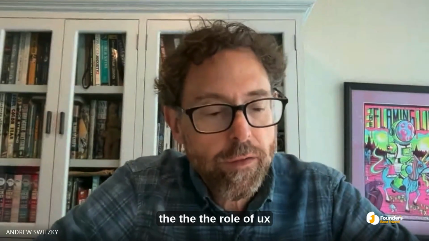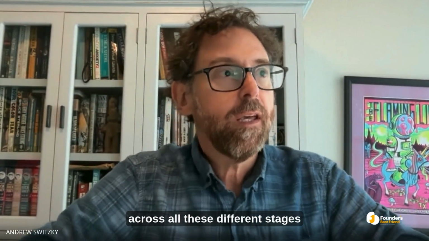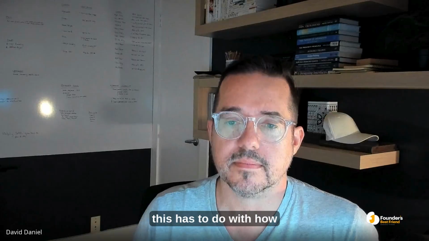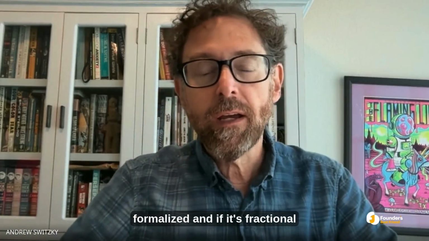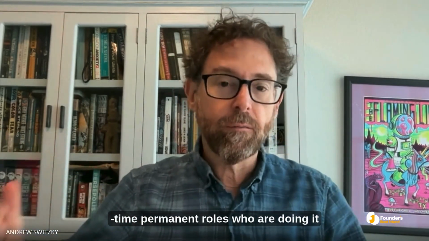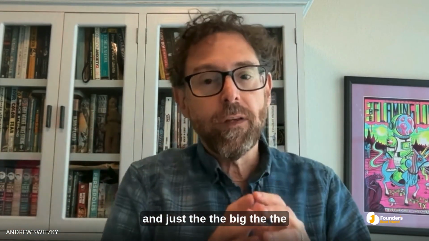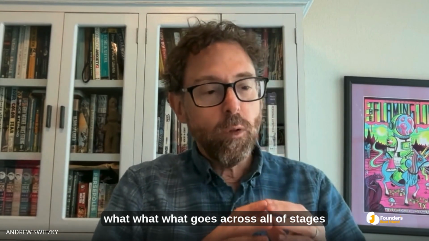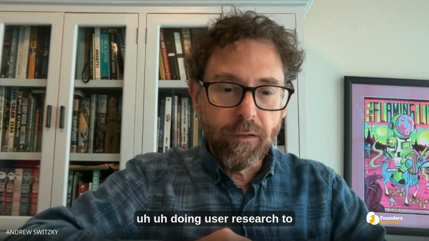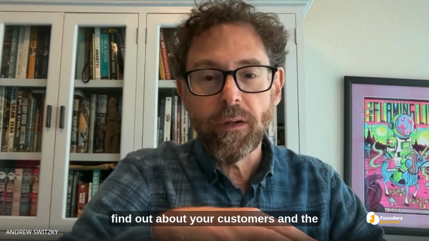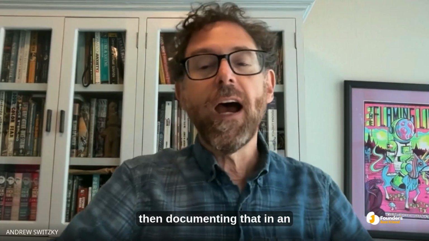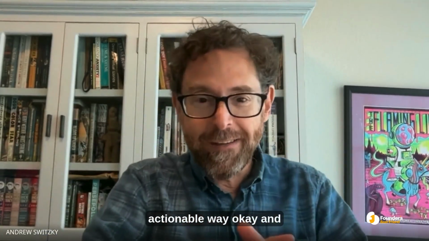So the role of UX across all these different stages is really very similar. This has to do with how formalized it is and whether it's fractional or full-time permanent roles who are doing it. What goes across all of the stages are things like doing user research to find out about your customers and the environment in which they work, and then documenting that in an actionable way.